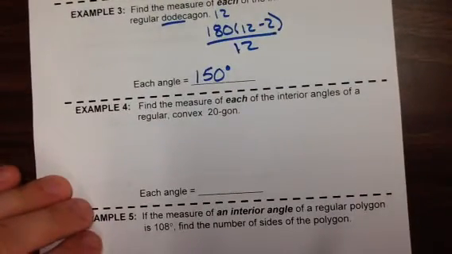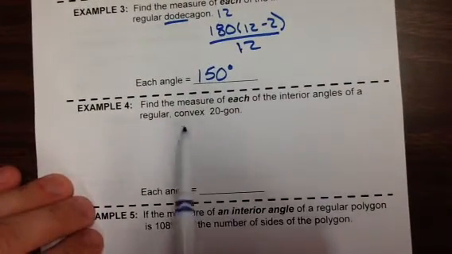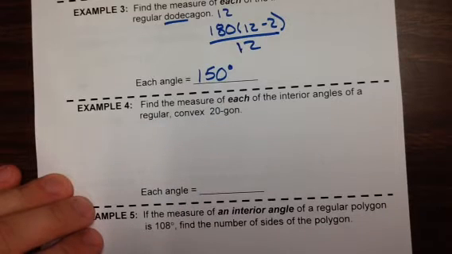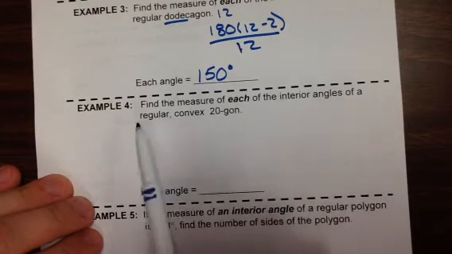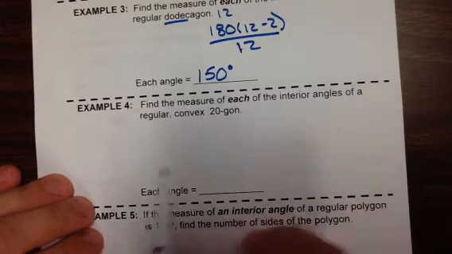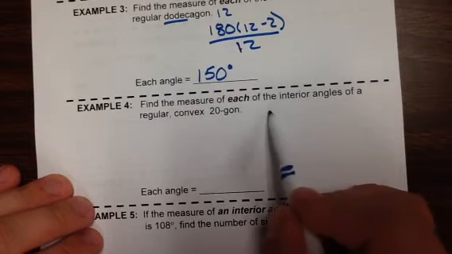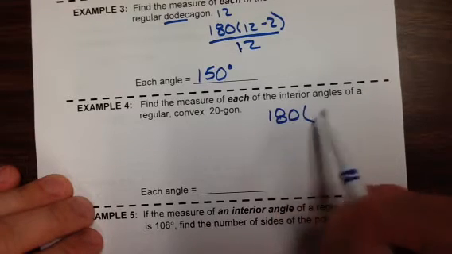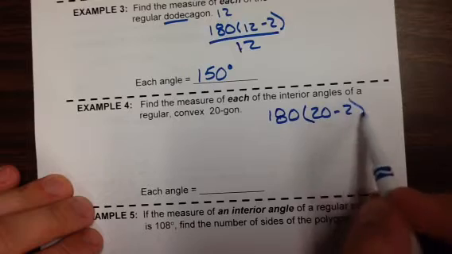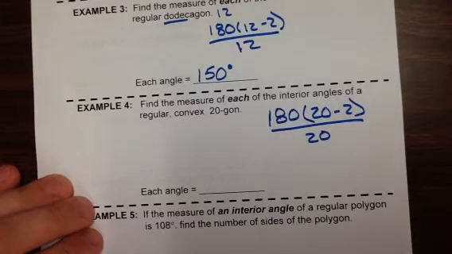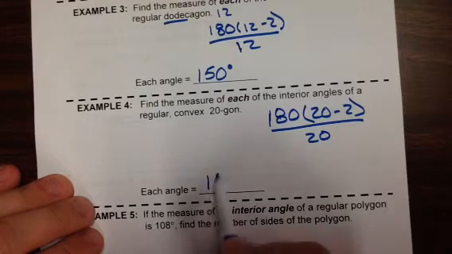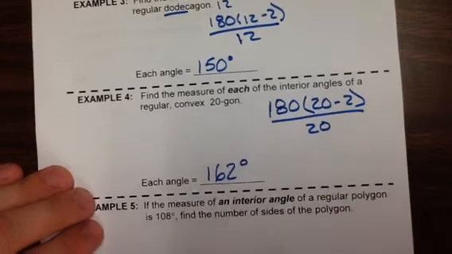Okay, looking down below, we've got a 20-gon. We want to find each of the interior angles of this regular polygon, and so therefore we will say 180 times (20 minus 2) divided by 20. Type that in your calculator: 180 times 18 divided by 20 gives you 162 degrees.